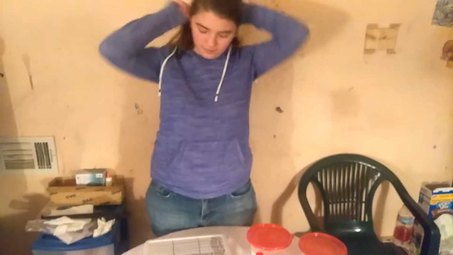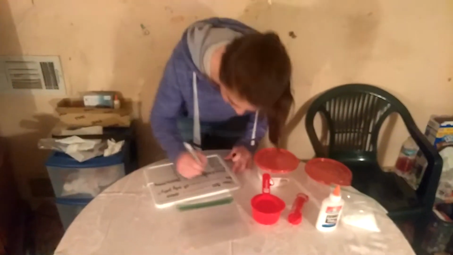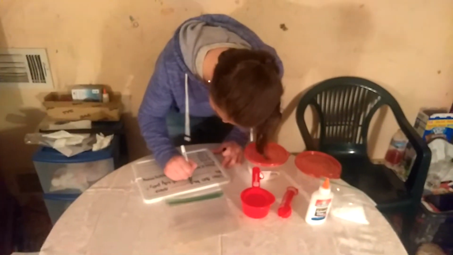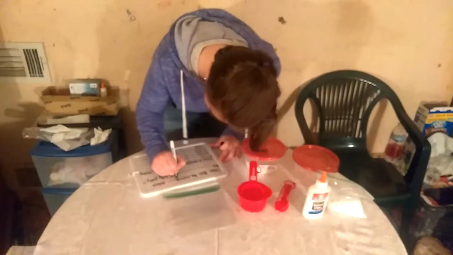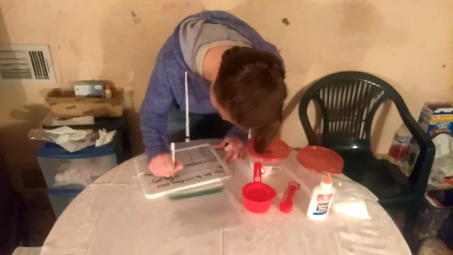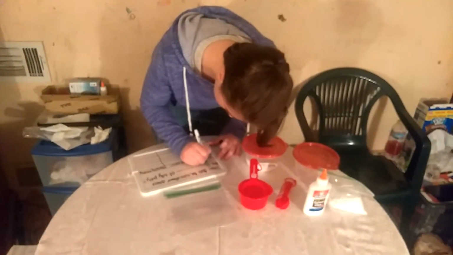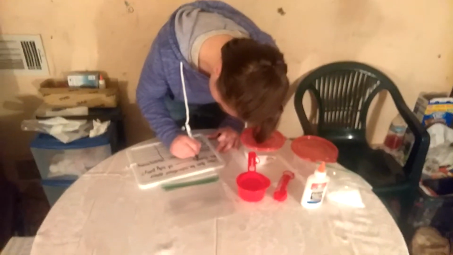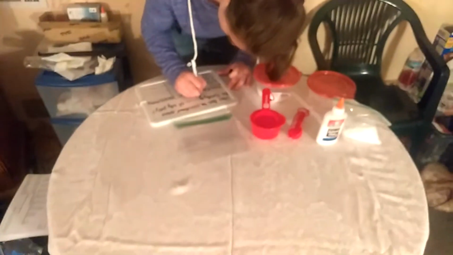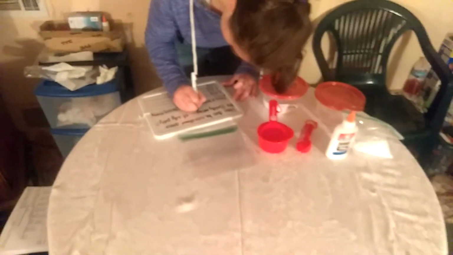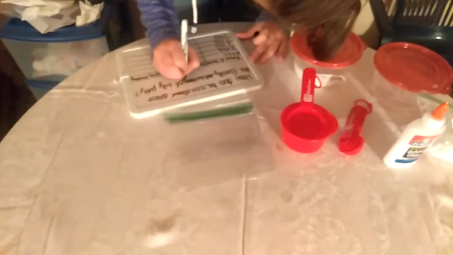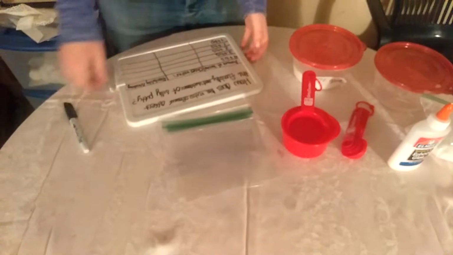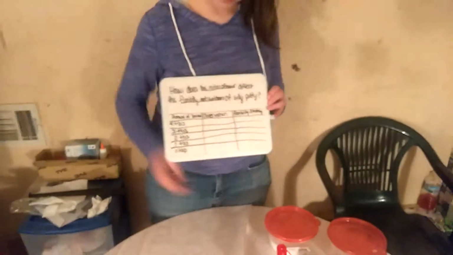So, our question is going to be, how does the ratio of borax affect the flexibility and stretchiness of Silly Putty, as I wrote on the board.